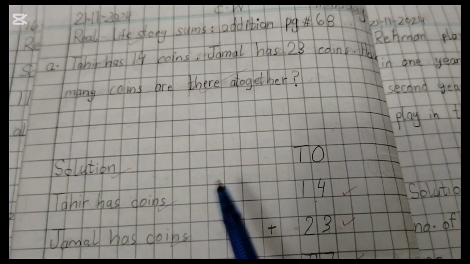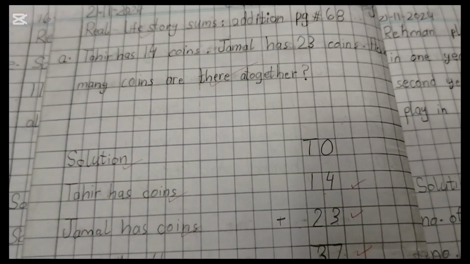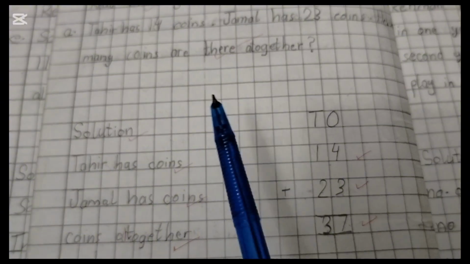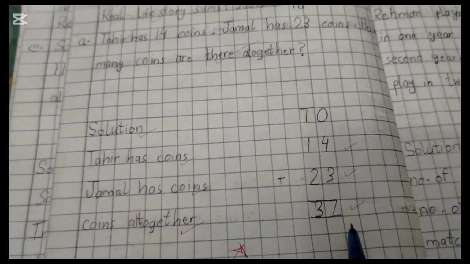So now the addition sums, page 68. Tahir has 14 coins and Jamil has 23 coins. How many coins altogether? Tahir has 14 coins, Jamil has 23 coins. Coins altogether, so the answer is 37.